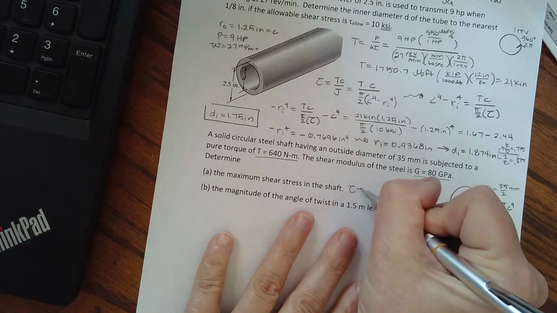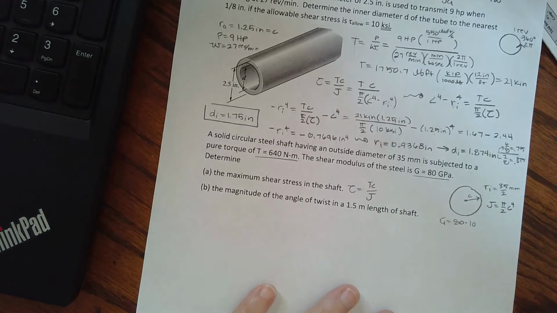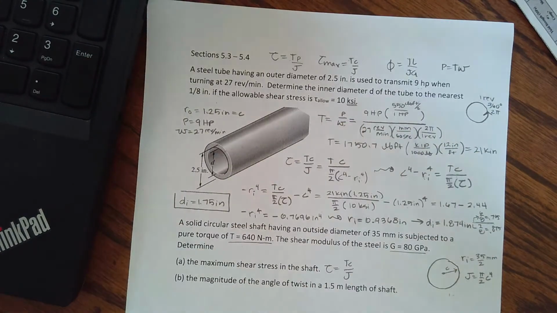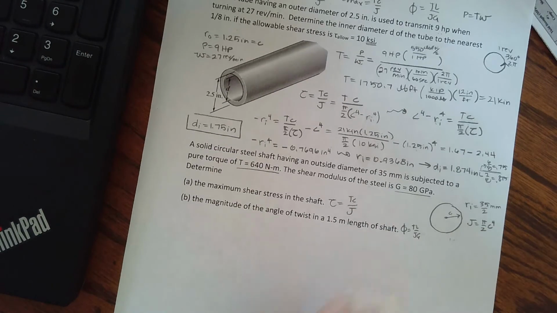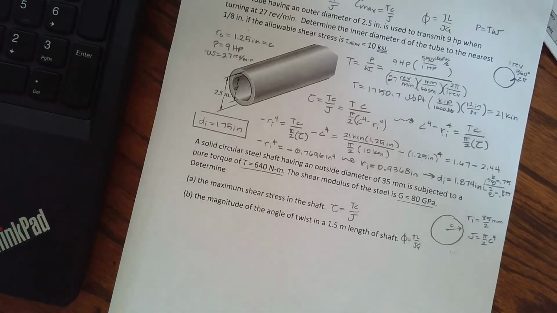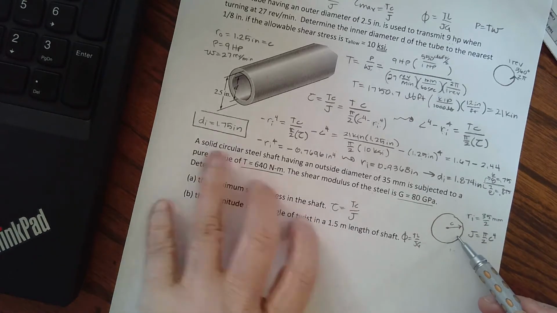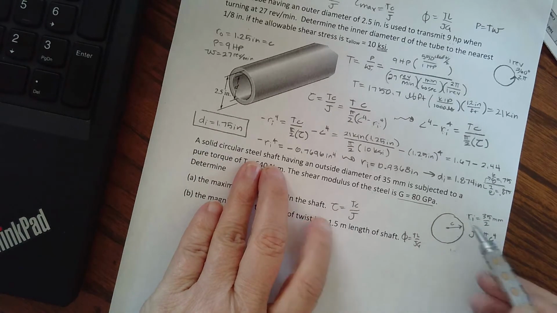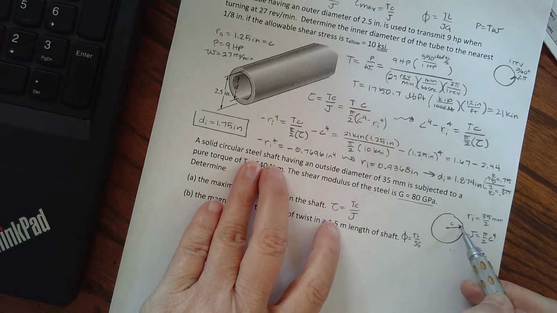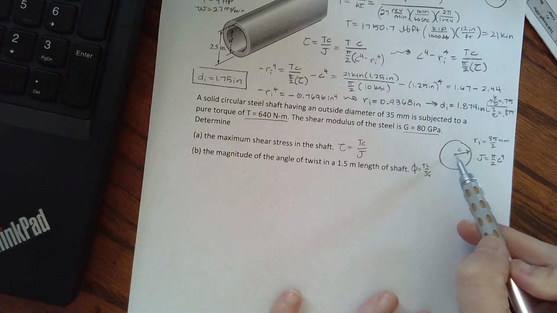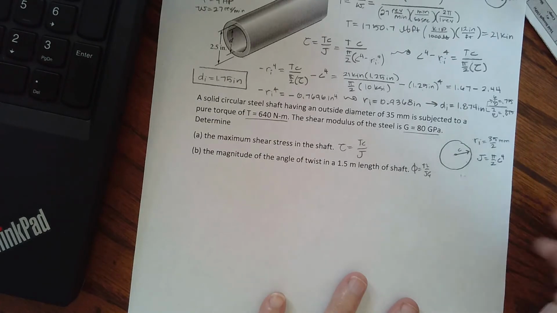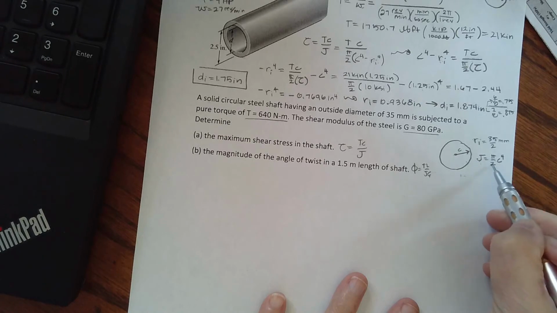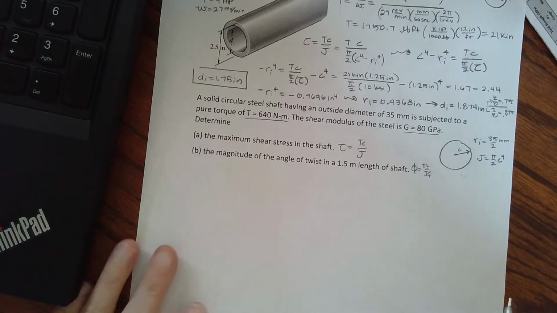So if we're dealing with torsion, that's going to be TC over J for maximum. And to figure out our angle of twist, that's going to be phi equals TL over JG. Before we get started, I'm going to make sure I know which equations go with which part. I drew the solid circular steel shaft. I know that the maximum occurs at that outside fiber, so I drew C. It's not hollow, so our radius is diameter over 2, and because it's solid, our polar moment of inertia is pi over 2 c to the fourth. So let's get started.